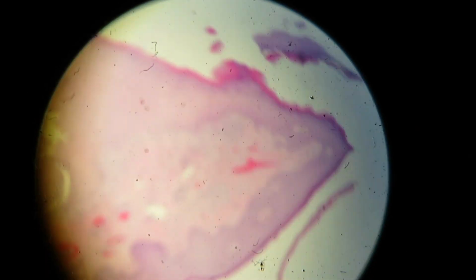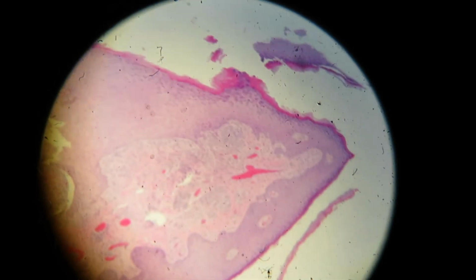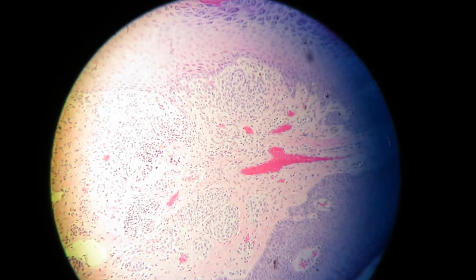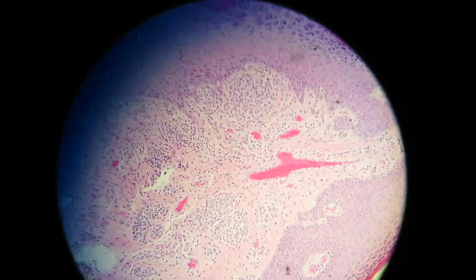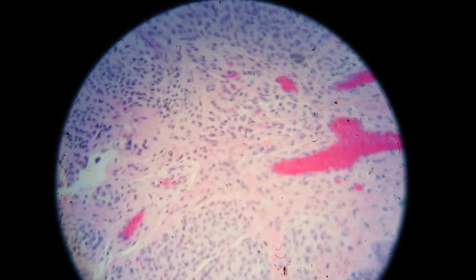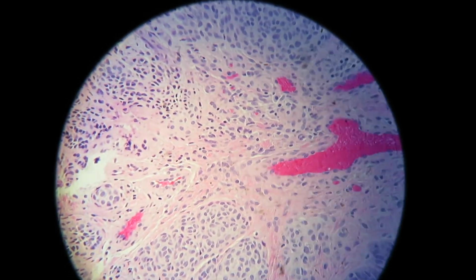I'm trying to zoom in. This is harder than I thought it was going to be. So yeah.